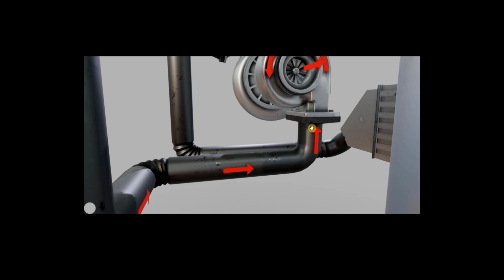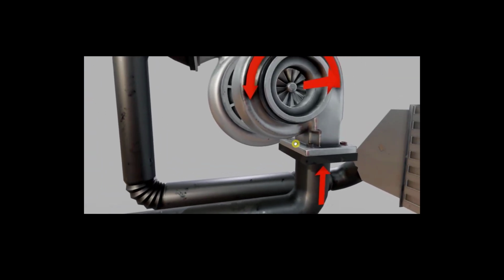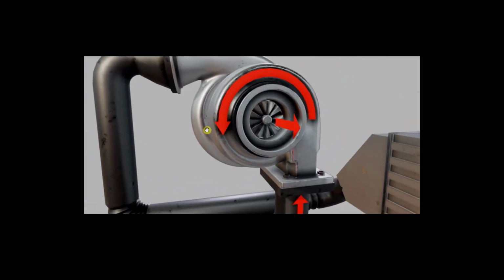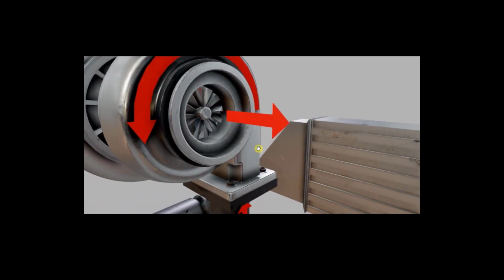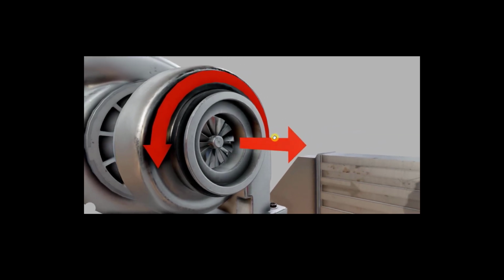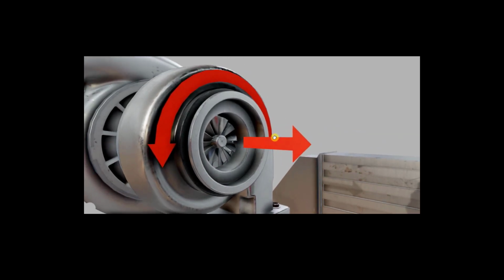So here's the exhaust gas manifold, and it joins onto the turbocharger, goes around, and then exits out of the turbocharger turbine. So that's quite interesting. Why would we do that? Well, let's have a look at the system in greater detail.